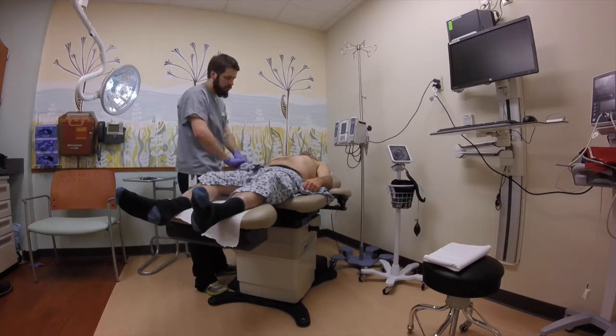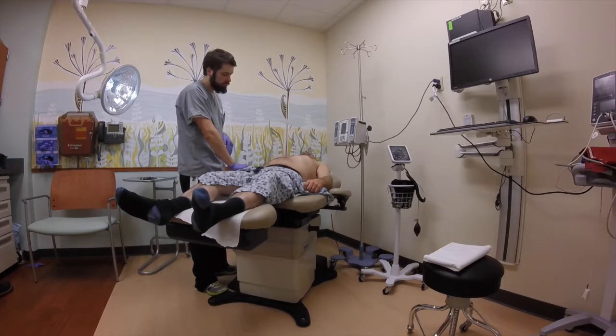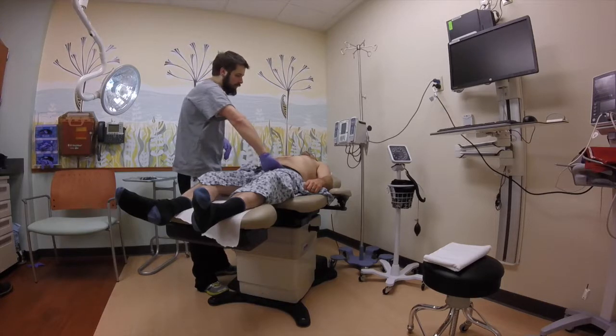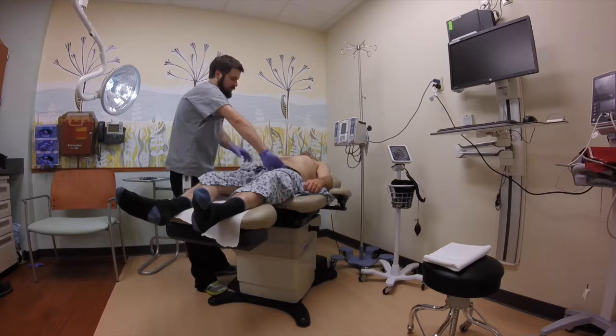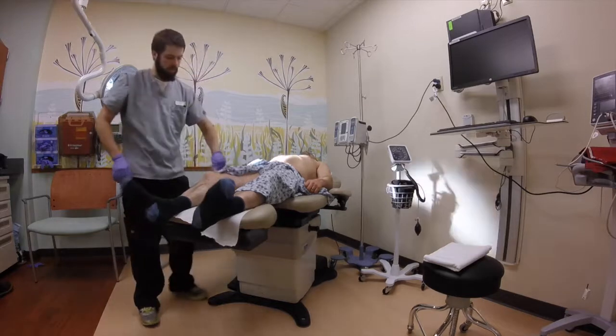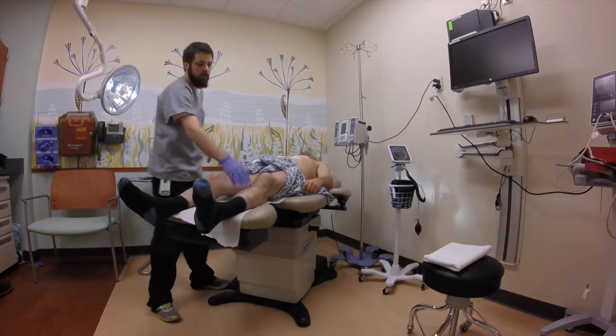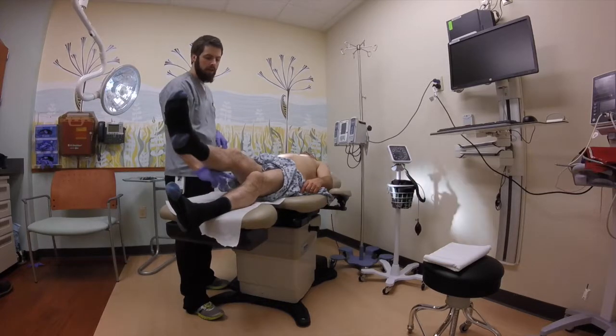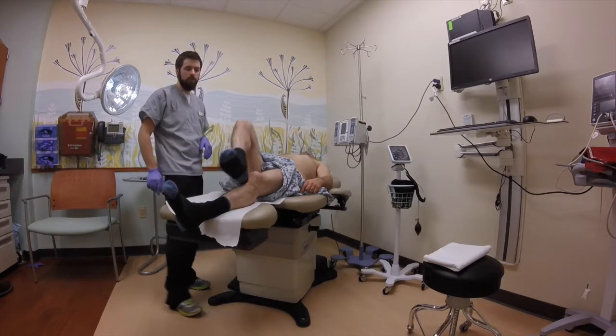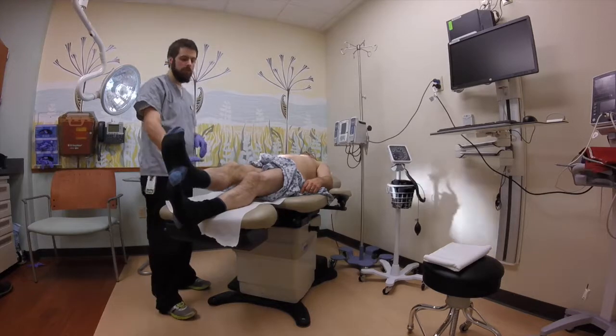I'm going to check his femoral pulse here and his femoral lymph nodes. So now I'm going to check your legs here. I'll have you lift your leg up, and run your heel down your shin to the tip of your foot. Yeah, good. And I'll have you do the same for the other foot.